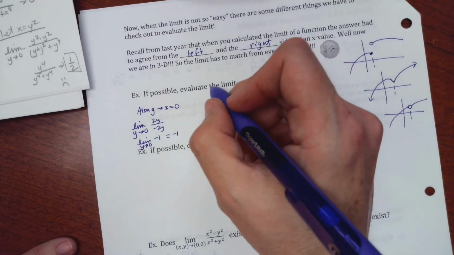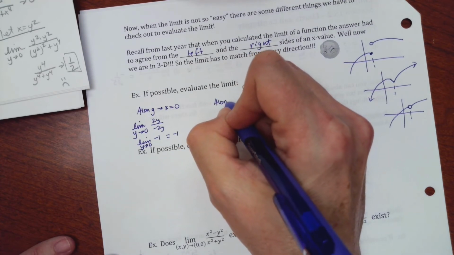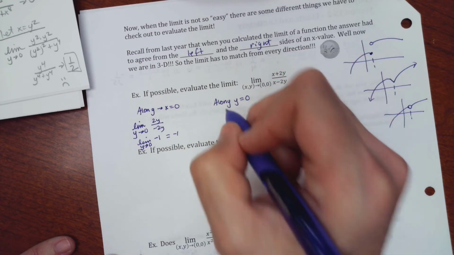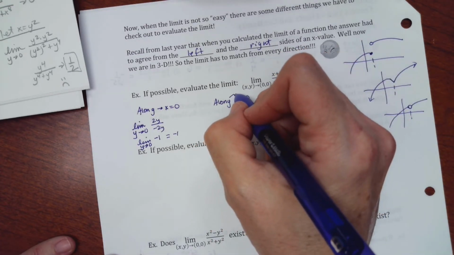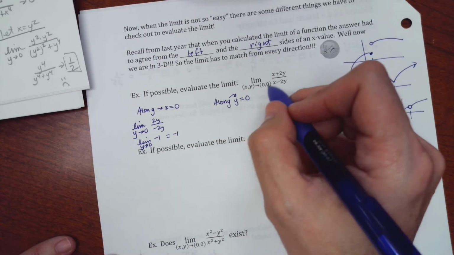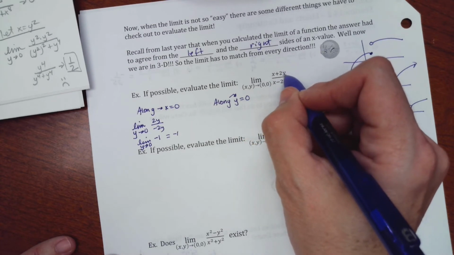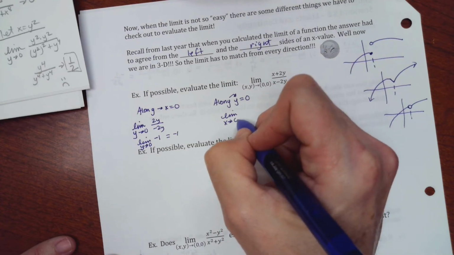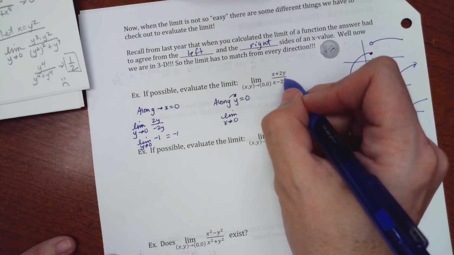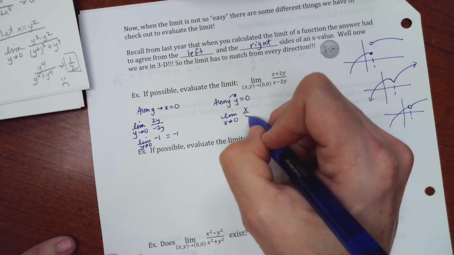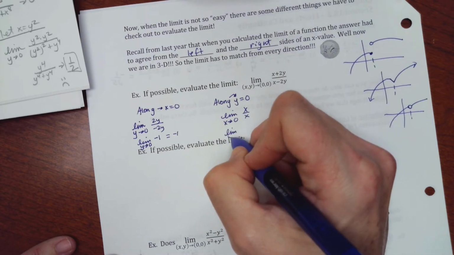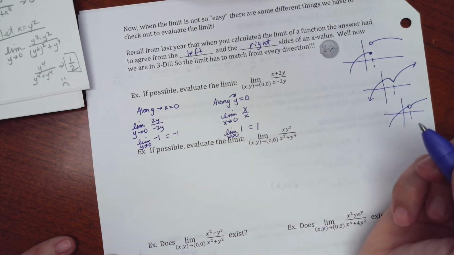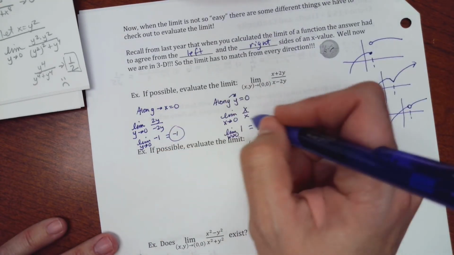Okay, so now I'm going to try it along y equals 0. Along y equals 0, I pretend that these are 0. So I get the limit of only the x's, with x going to 0. If y is 0, these two things go away, so I have just x over x. That's the limit as x goes to 0 of 1, and the answer is 1. So look at that, I have a mismatch.